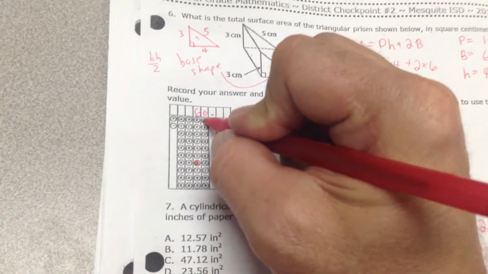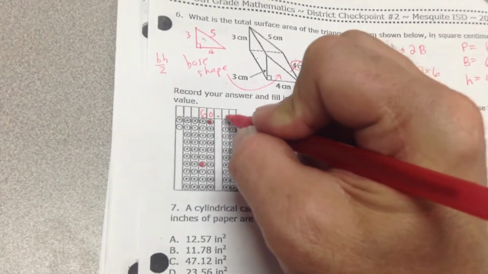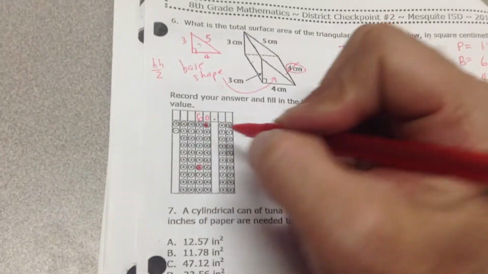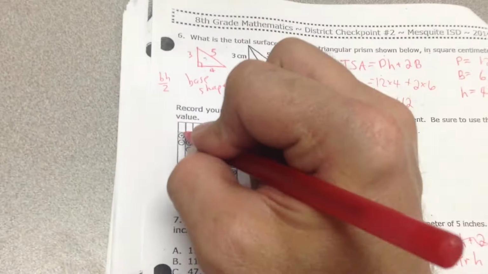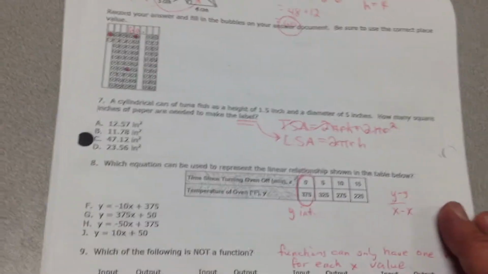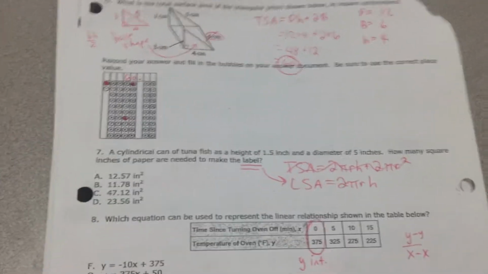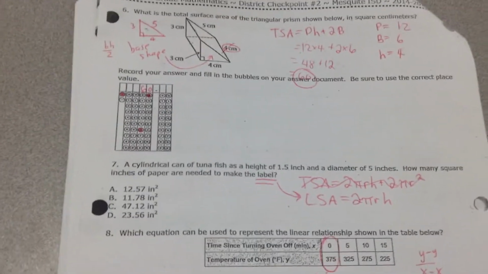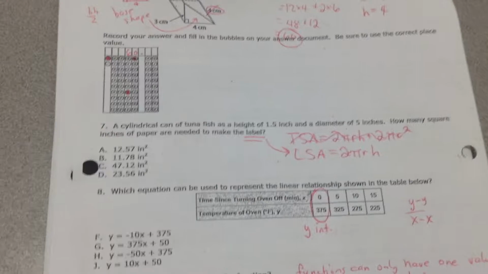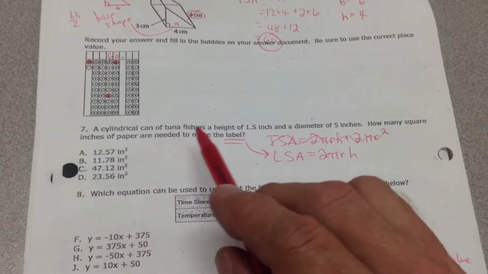Remember, that's all you got to put. You don't need to take a chance at putting zeros after this or before it. And again, if it's positive, you don't have to mark it. If you want to, just to be safe, that's fine, but you don't have to. You do have to mark it when it's negative. Which, we're not going to have negative surface area. That would be impossible.